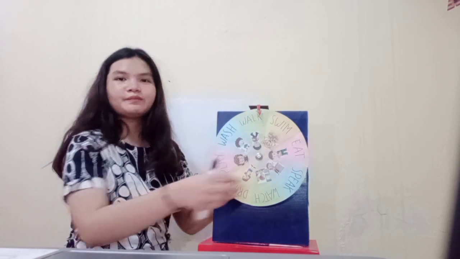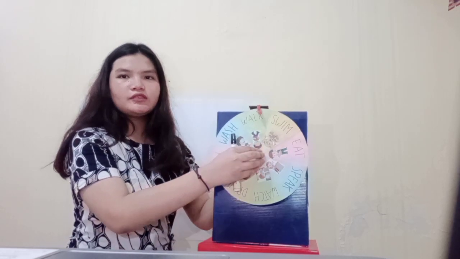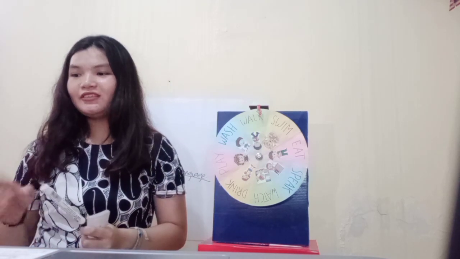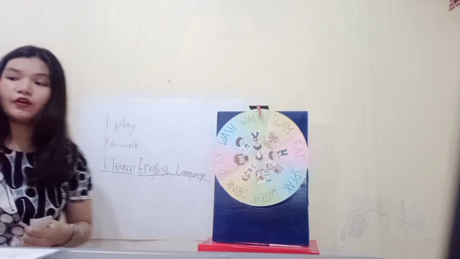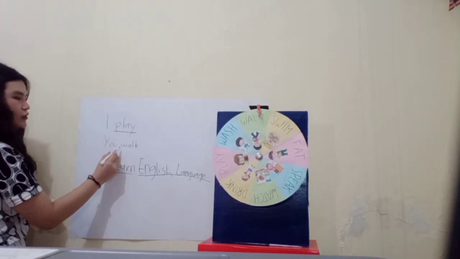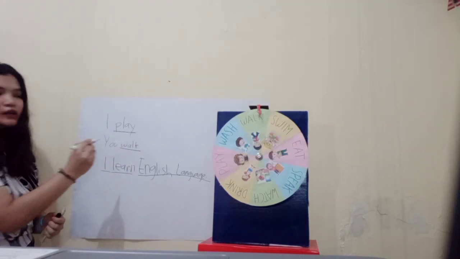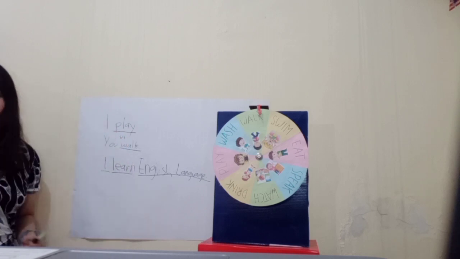Okay, understand? Today we are going to learn how to make sentences in simple present tense through this media. You have to make a sentence in simple present tense using the verbs from the wheel. Simple present is using the basic form. Always use verb 1. Do you know verb 1? Yes. Okay, as I mentioned before, verb 1 is play, walk. It is the basic form.